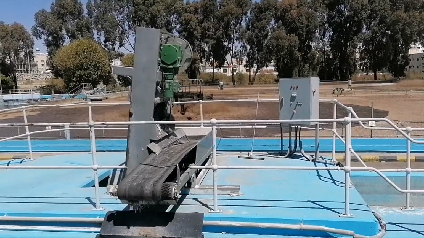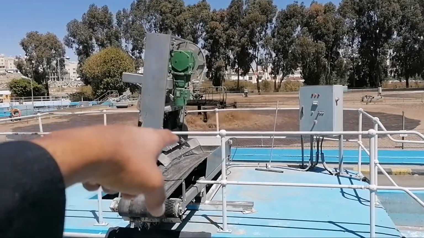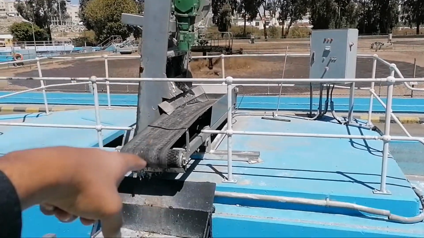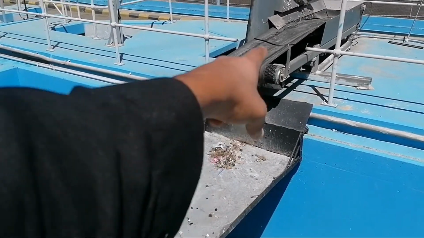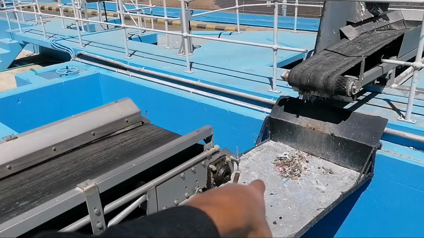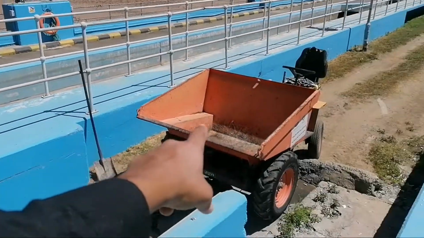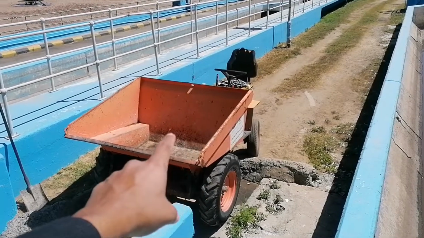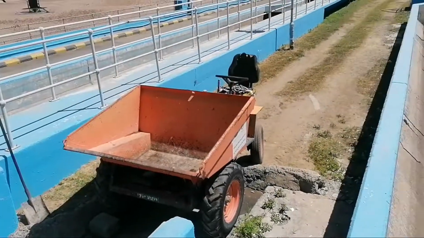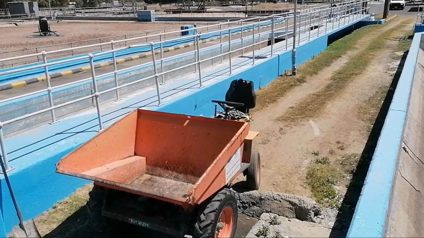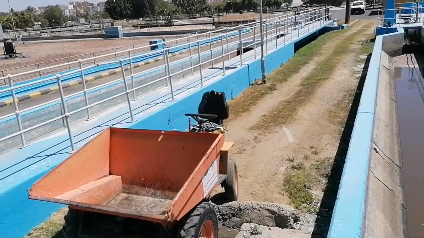You can see the conveyor running. Once the mechanical screen removes the wastages, it puts them on the conveyor. This conveyor and this conveyor collect all the kachara in this collector. Once it is collected, it will be taken by this dumper. People will come and collect all the kachara from here and take it outside as wastage. They will transport this kachara every day morning.